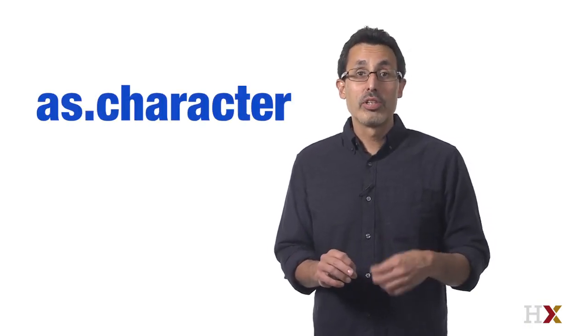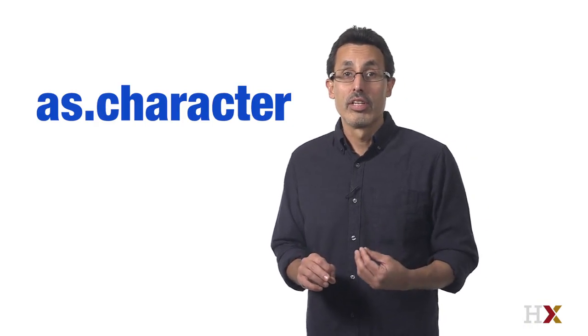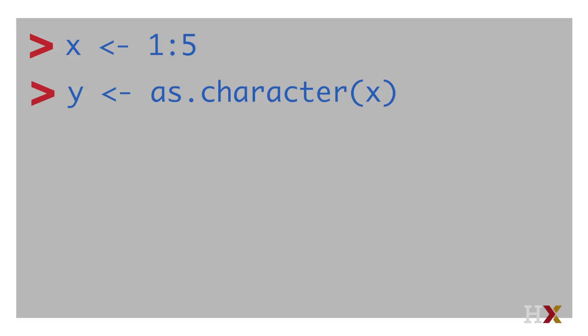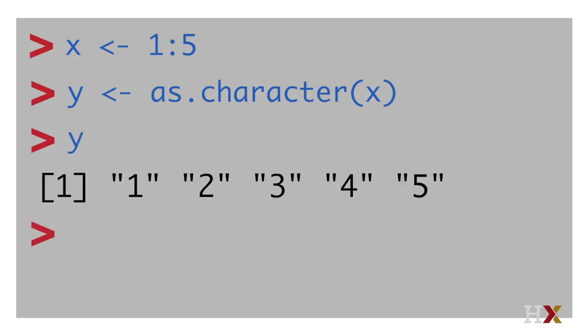R also offers functions to force a specific coercion. For example, you can turn numbers into characters with the as.character function. Here's an example. We create a variable x, numbers 1 through 5, and we convert them to characters using the as.character function. Now you can see that y is a vector of character strings from 1 through 5.